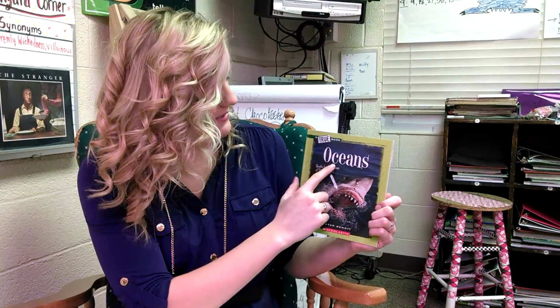And if I could preview this book, how would I be able to tell what it might be about later on? Well, first of all, how am I going to be able to tell it's an informational text? It says up here in the right-hand corner, a true book. I'm going to trust that means that it is factual. Now, if I also were to preview this book and look at it, the title says Oceans.